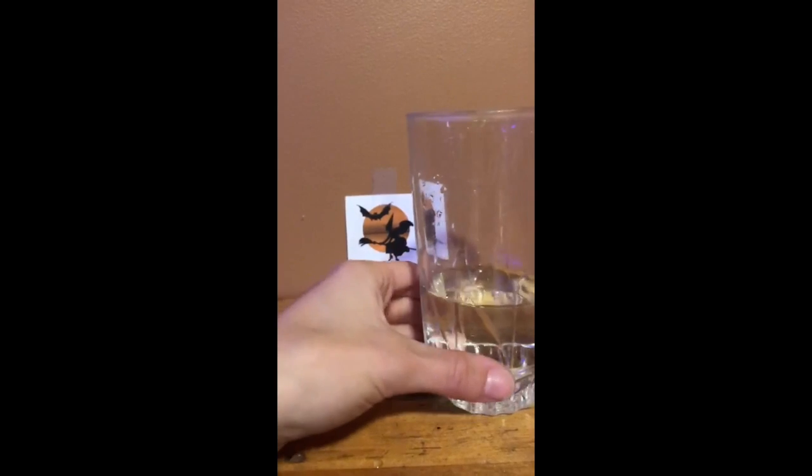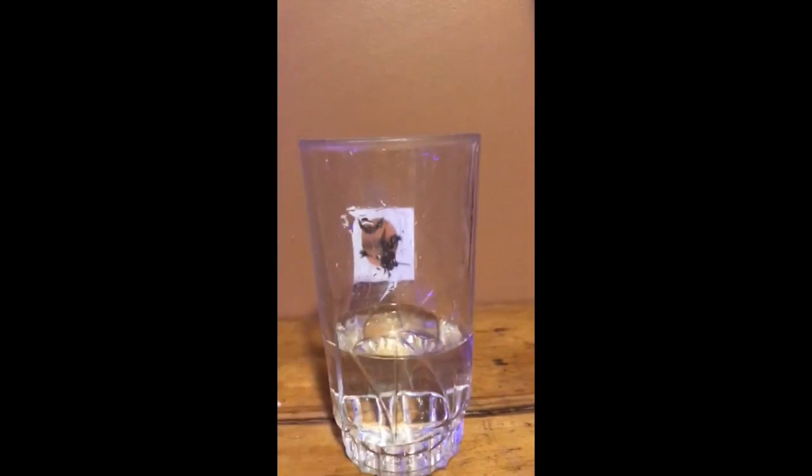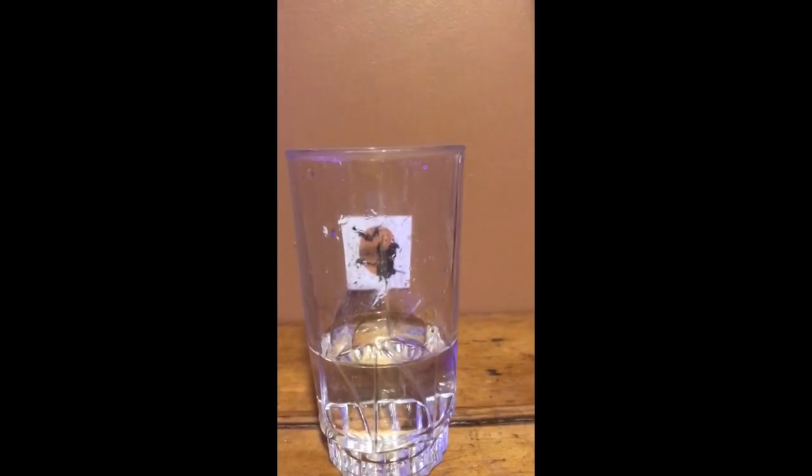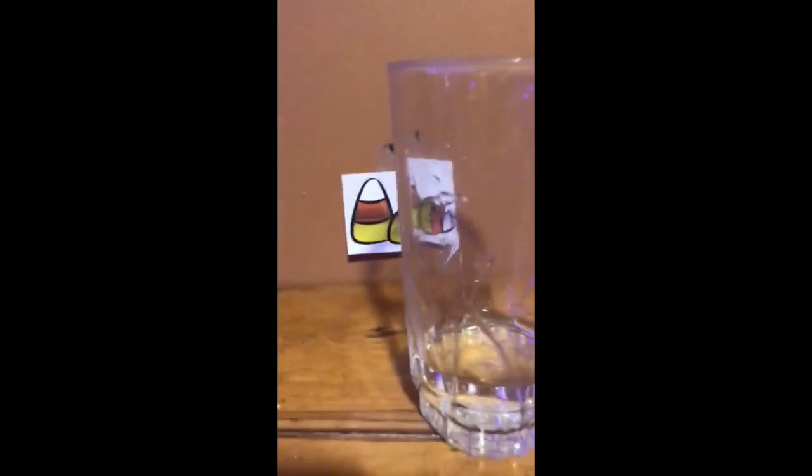You can also print images for this activity. I chose Halloween because it's October, but you can encourage your students to pick images that are meaningful to them. If you're wondering why the images flip, the answer is refraction.